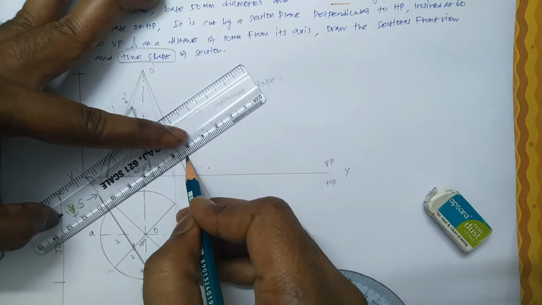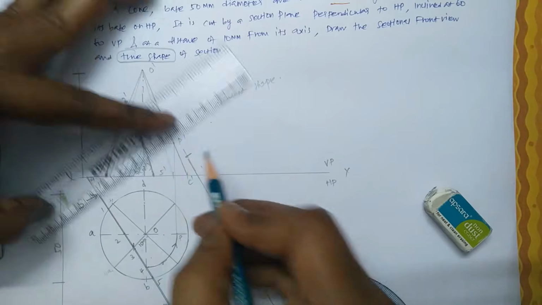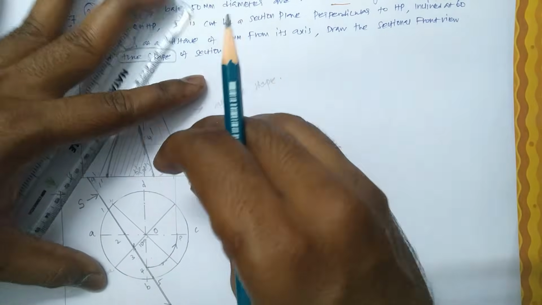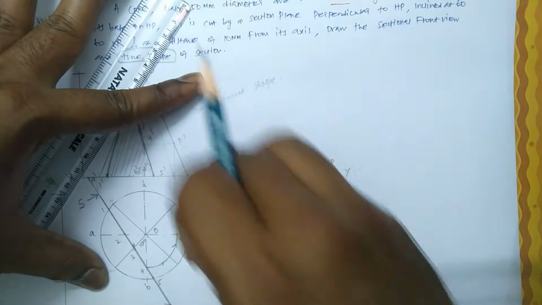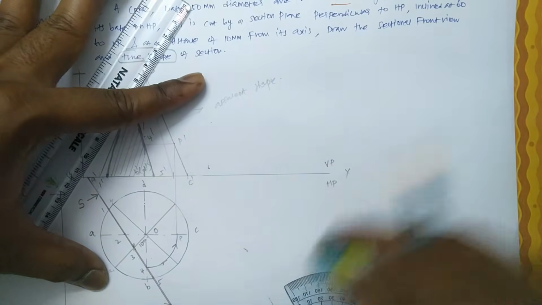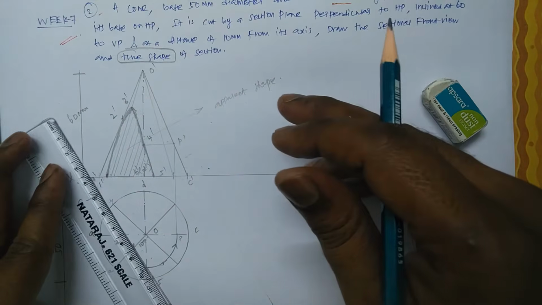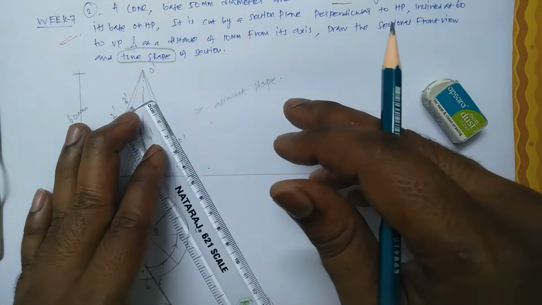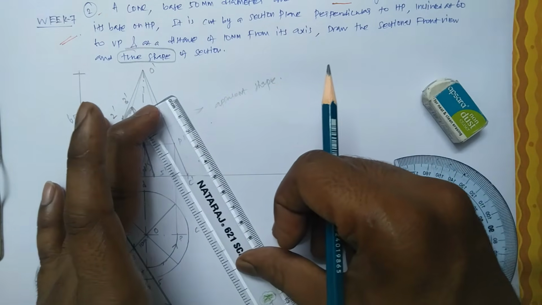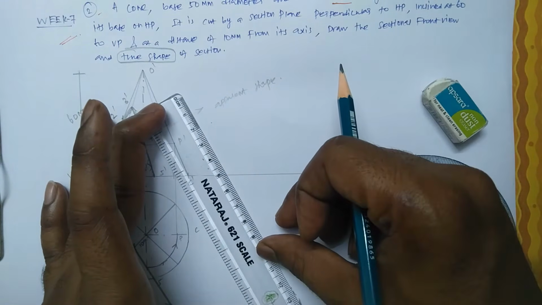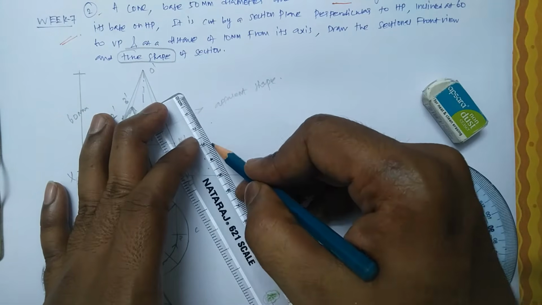This is a line. So let me give some more distances so that you can understand. So anywhere you can draw.